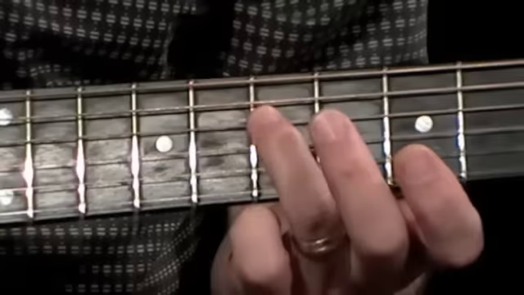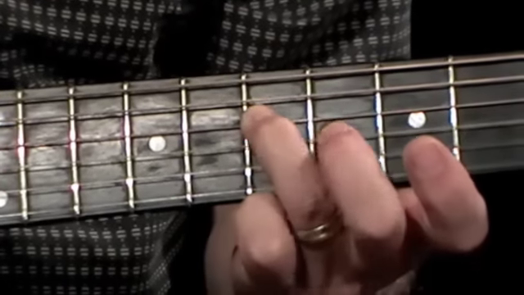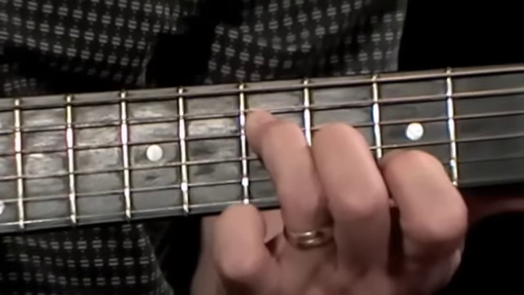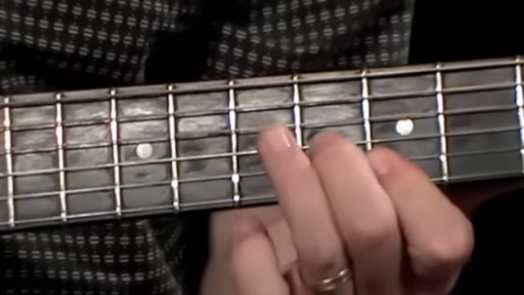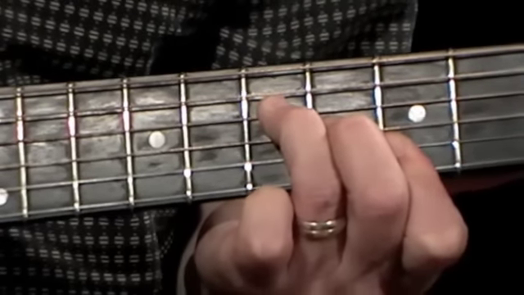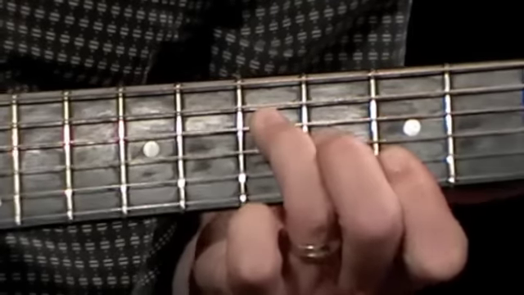Off a 4th string root, working backwards, we get a nice familiar shape too. Root, 3rd, 5th, and root octave. Most of us think of this as a movable F chord shape.